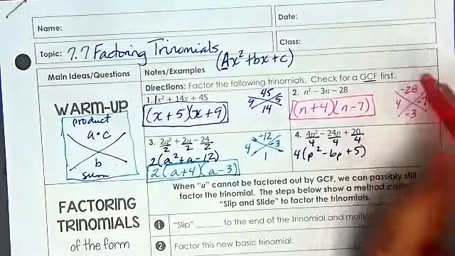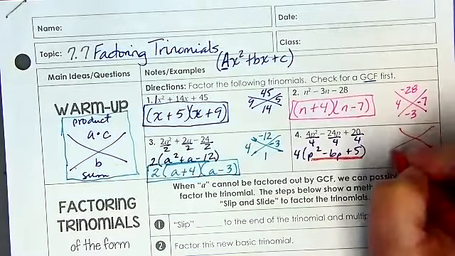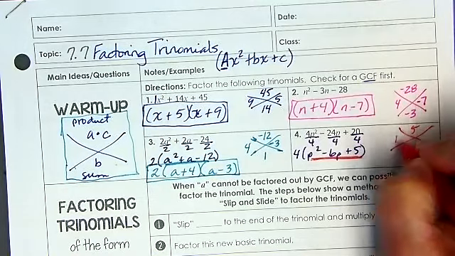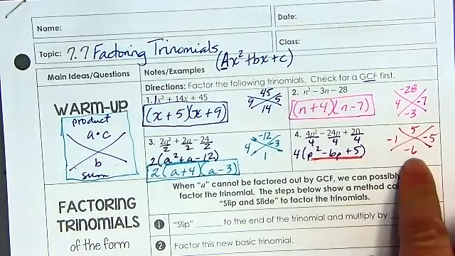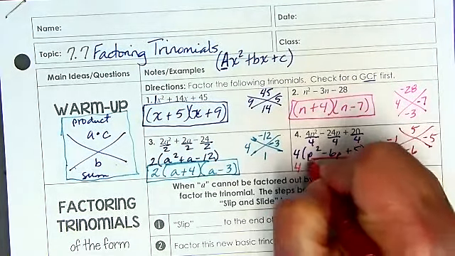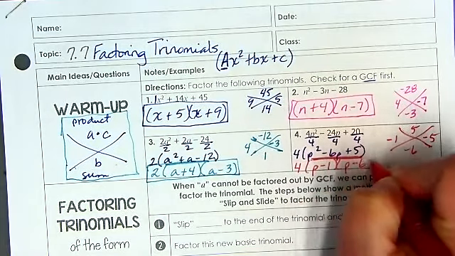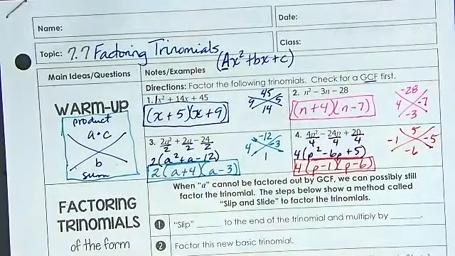I want this to be a different color. We factor the trinomial, so I have the product sum, which is 5 and negative 6. So that's going to be 1 and 5 add to get 6, but they both have to be negative, so I can get a negative 6. So my answer is 4 open parentheses p minus 1 times p minus 6. This is my final answer.